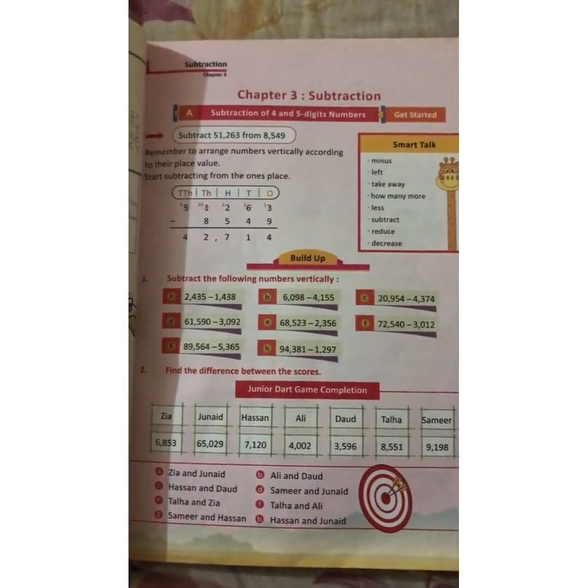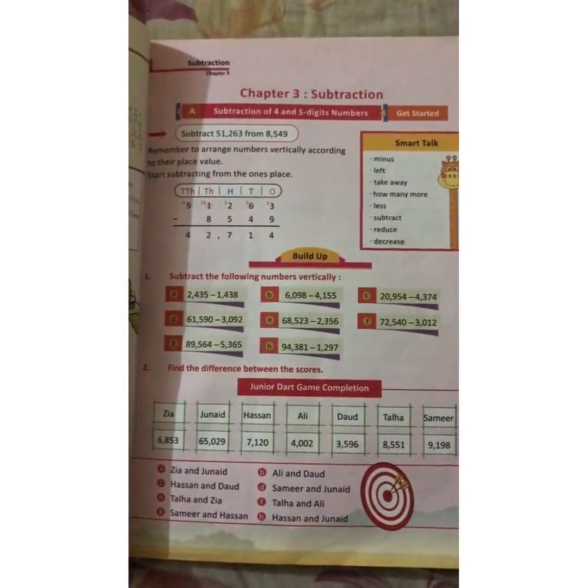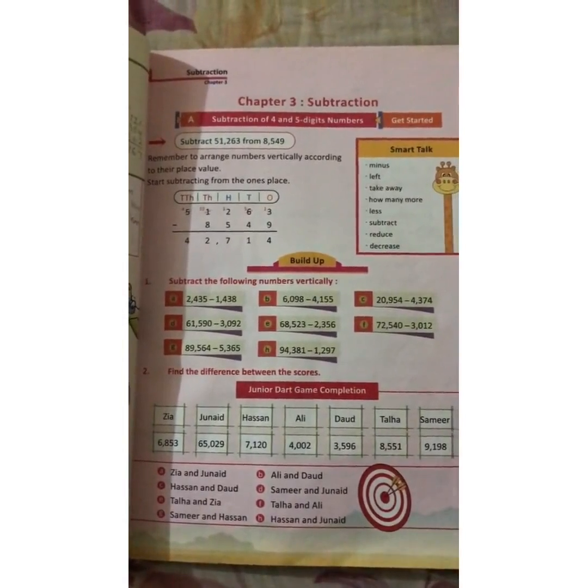Subtraction का मतलब होता है minus करना. The symbol is minus, and we have the question here. You have done subtraction in your previous classes, as in class 1, 2, 3, and you know well about it. So अब जो हम subtraction करेंगे वो 4 and 5 digits की करेंगे. Like in the previous classes you have done 2, 3 digits, so now today we are going to do 4 and 5 digits.